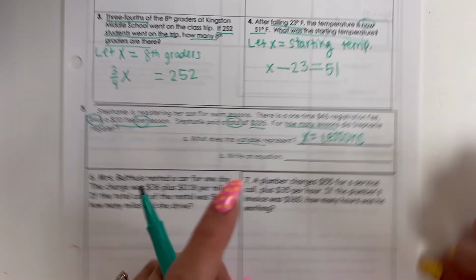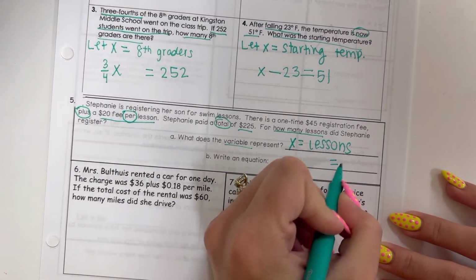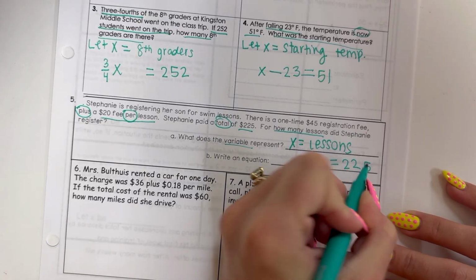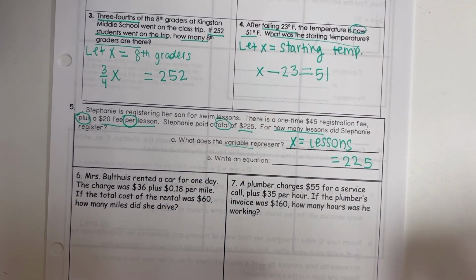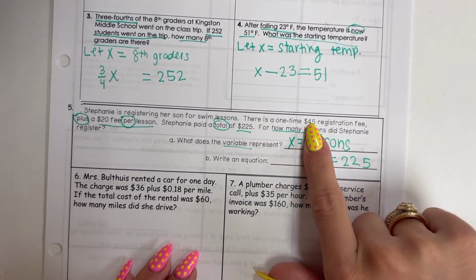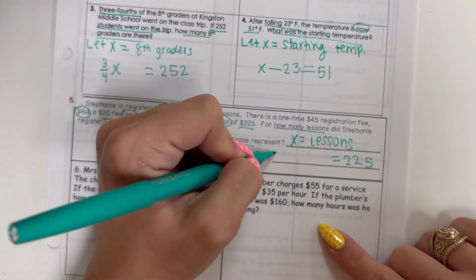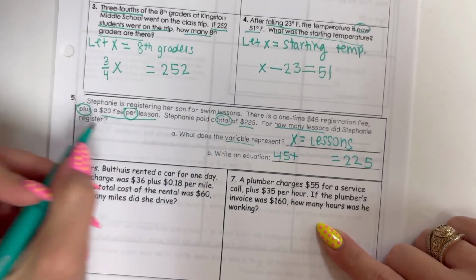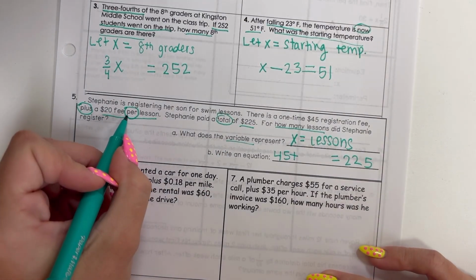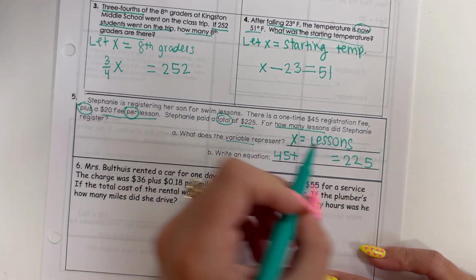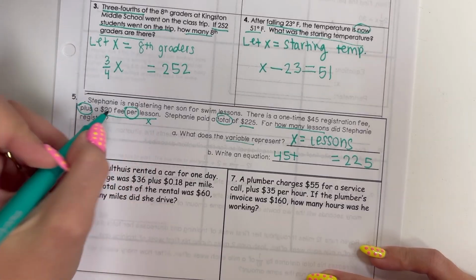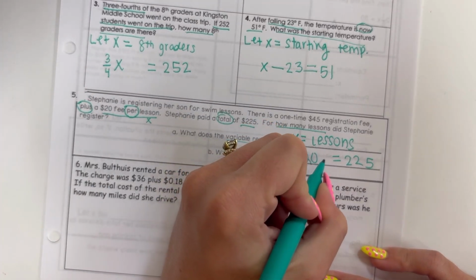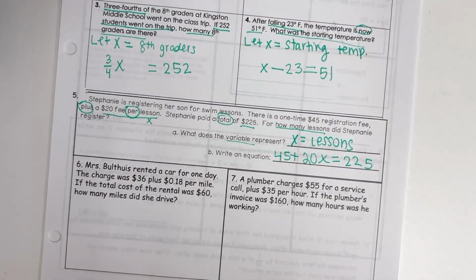If it told us the total, we know that that's on the other side of the equal sign. So sometimes that's easiest to fill in. Well, you paid a $45 registration fee. So that's what you're starting to pay. Plus, that means add $20 per lesson. Well, we already said lessons was x, so it's $20 per, meaning times the number of lessons.